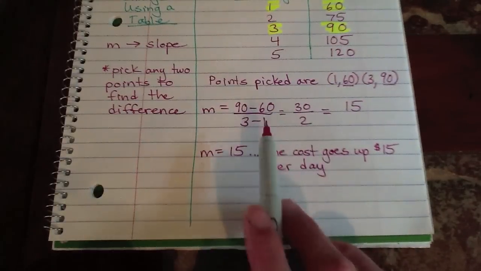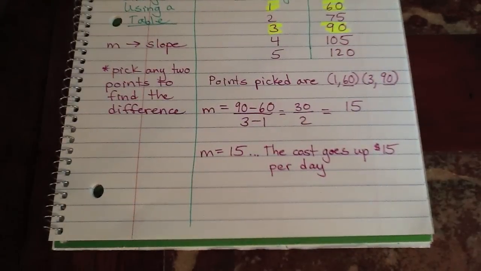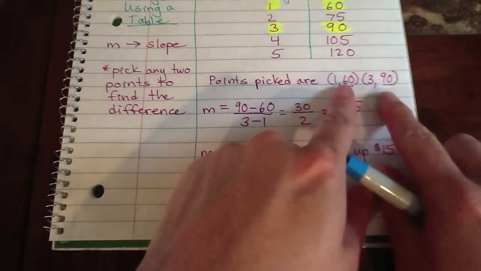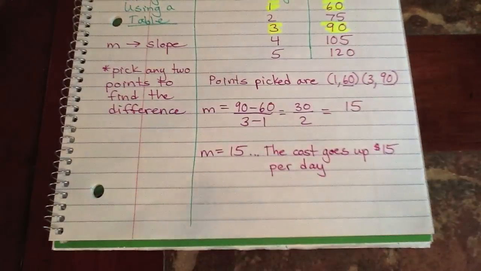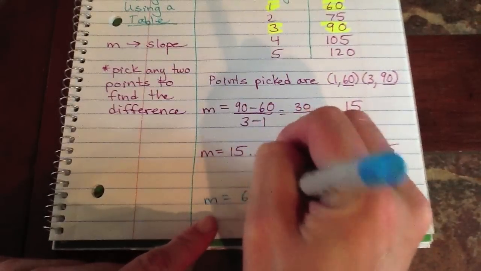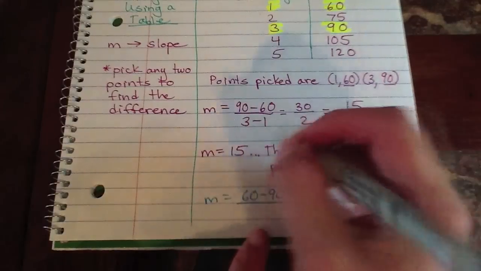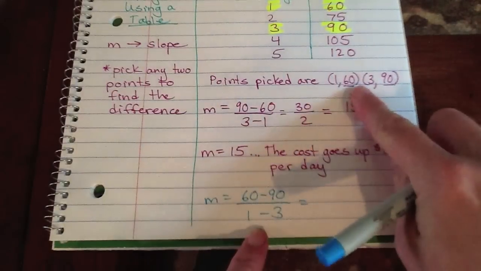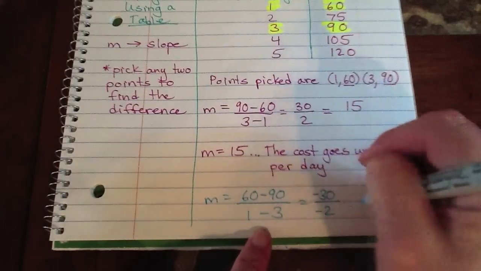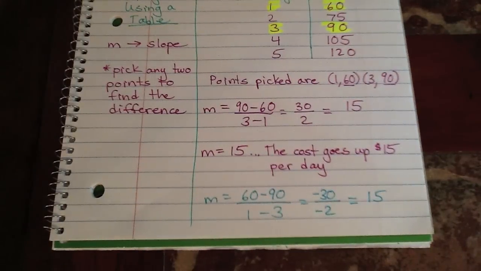Now, I'm going to show you just so you can see how this works the opposite way, because I want you to see that it really doesn't matter which point you're choosing, which y value you're choosing first. All that matters is whichever y value you choose first, your x also has to be first. So if someone else had picked to put 60 first, they would have had 60 minus 90 over 1 minus 3. Because remember, you have to use the same point first. And they would have had a negative 30 divided by a negative 2, which is still a positive 15. So they would have ended up with the same rate of change. It didn't matter.